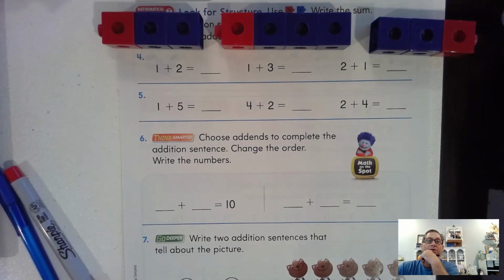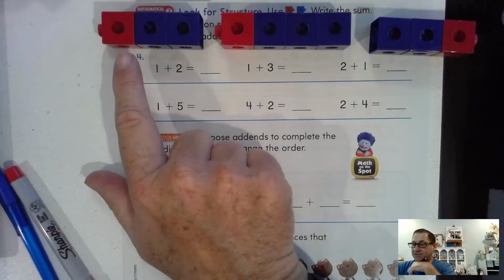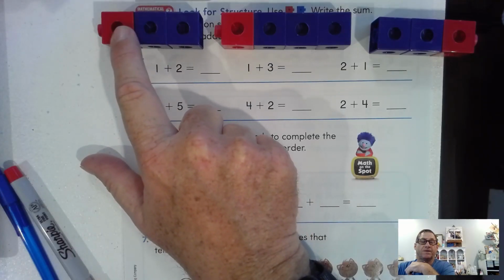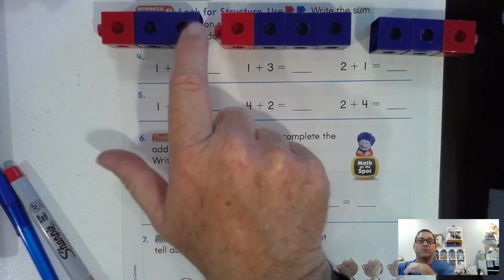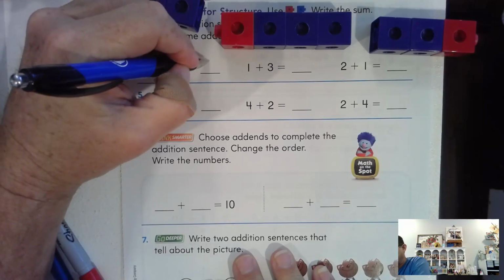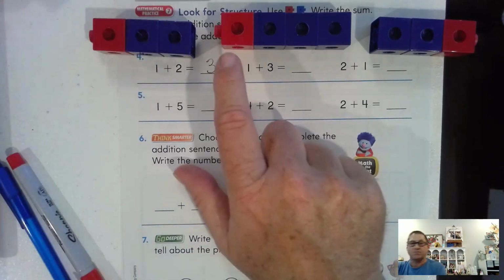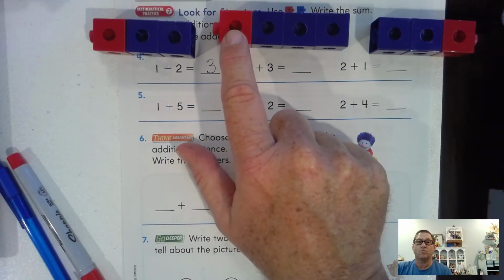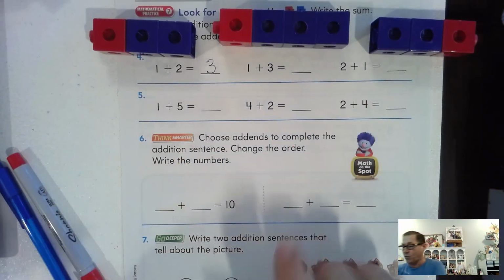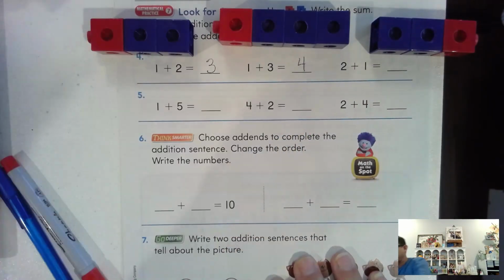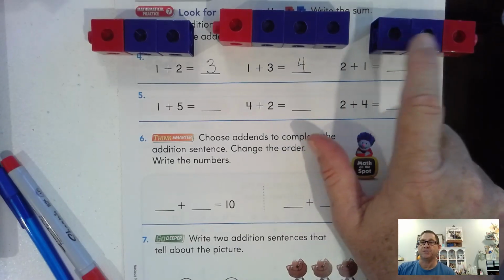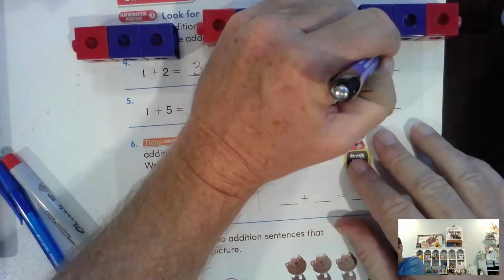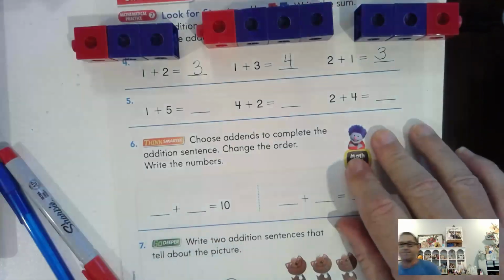Okay, all right. So this answer is 1, count forward 2 more, 1, 2, 3. This one, we start at 1, and we're going to count on 3. 1, 2, 3, 4. This one, we're going to start at 2. Okay, 2 and add on 1 gives us 3.